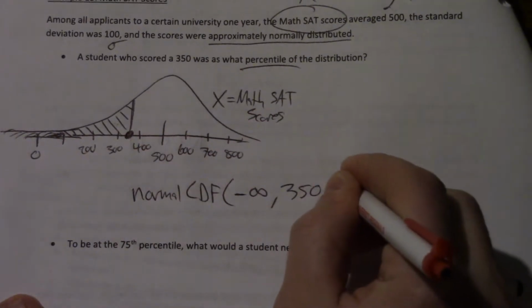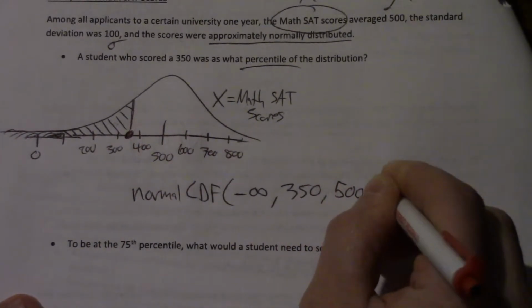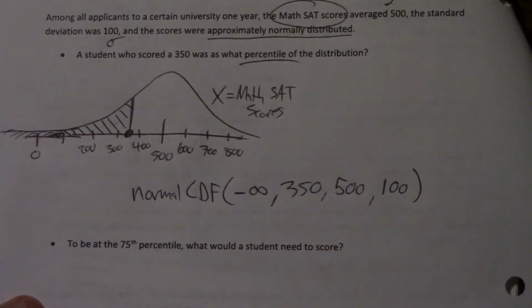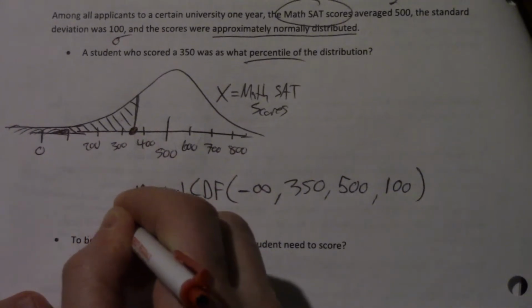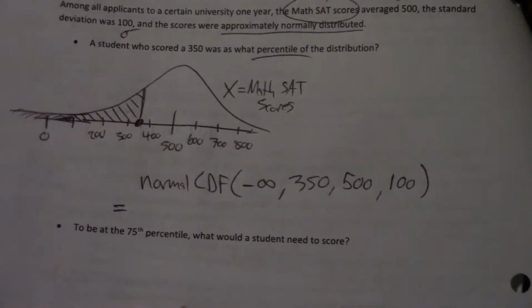The mean of this distribution is 500, and the standard deviation is 100. So now to find this probability, we have to enter this into the calculator. So here's where part C of that function comes into play.